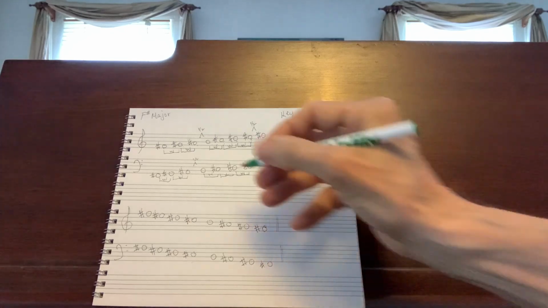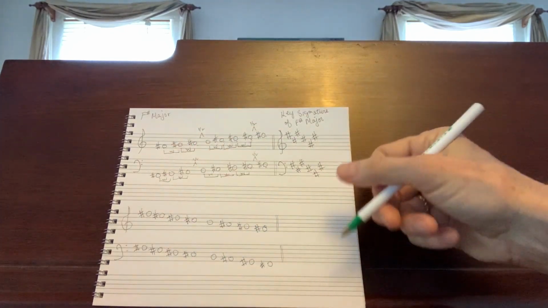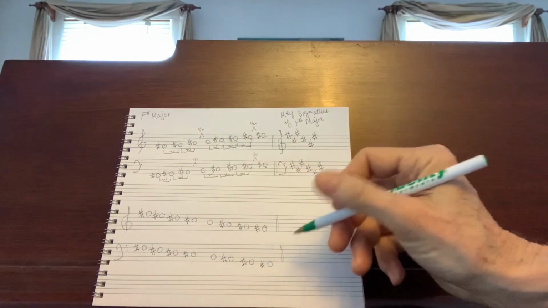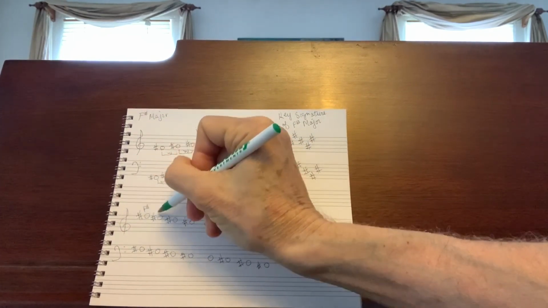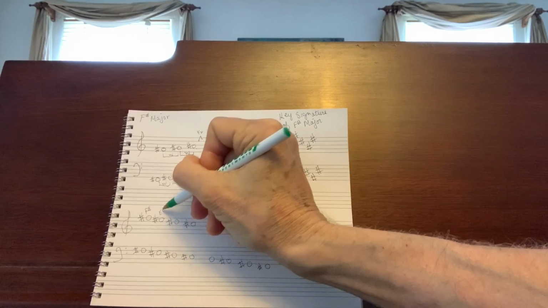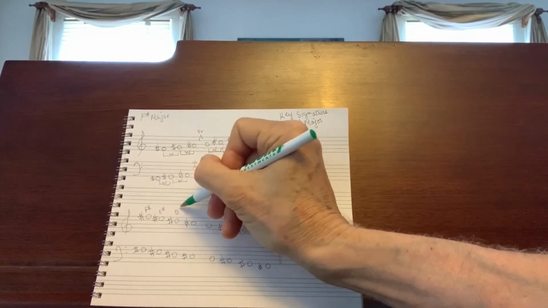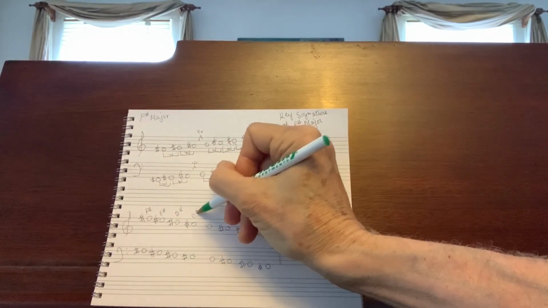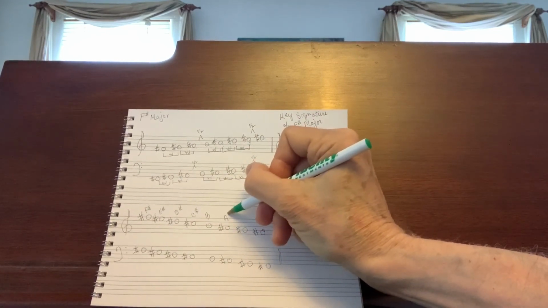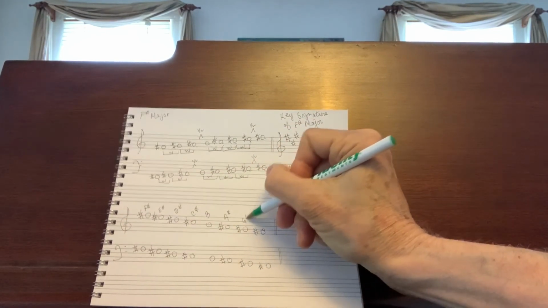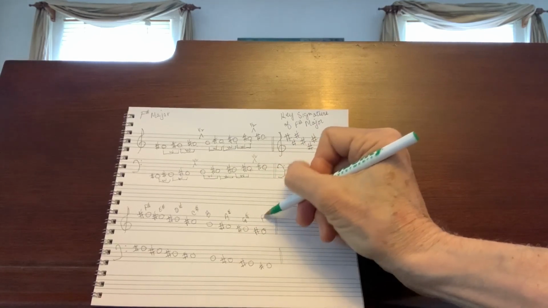After you've done that, if you want to reinforce what you've learned or add to what you've learned, write in the actual notes. F sharp, E sharp, D sharp, C sharp. It's just information which is helpful in reading. And there you go.